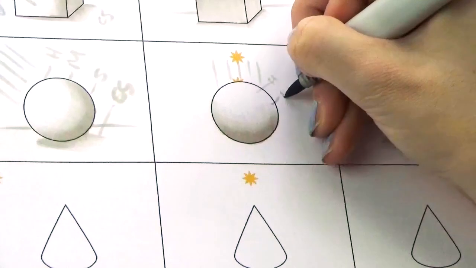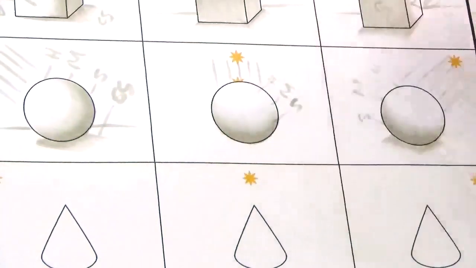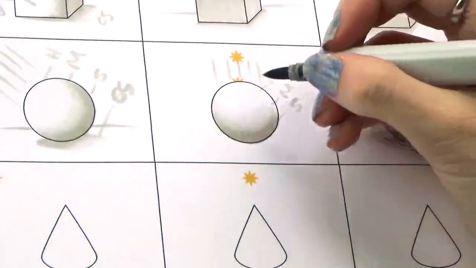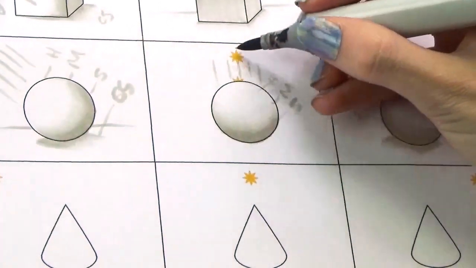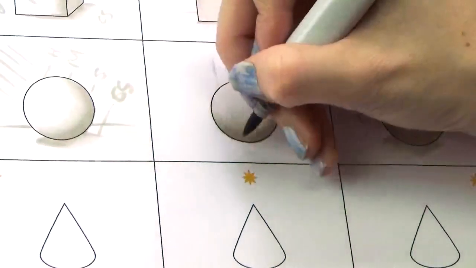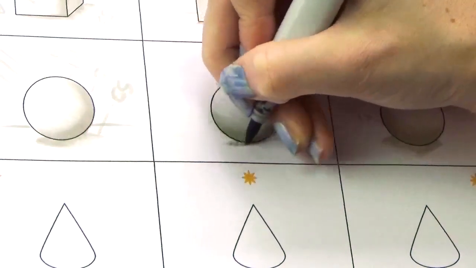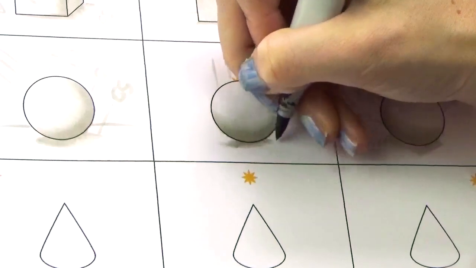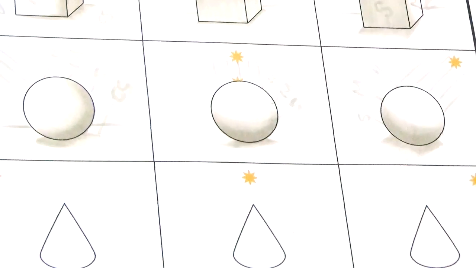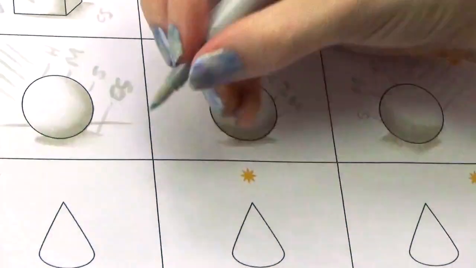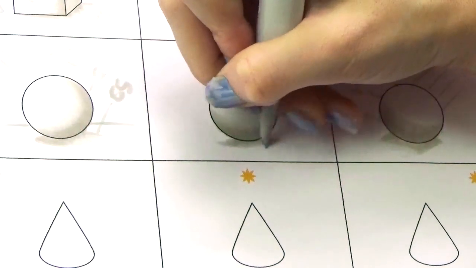So highlight, mid-tone in the middle, and shadow underneath. Remembering before, when the light's coming from the top, we only get a very small shadow underneath. So it's almost like an oval type shape here, just doing that nice and small along the bottom. You can soften that out as well.